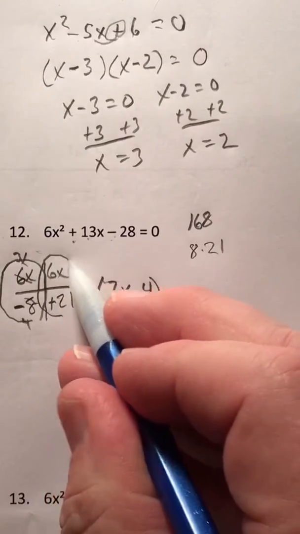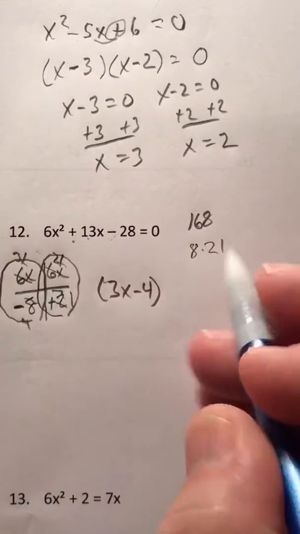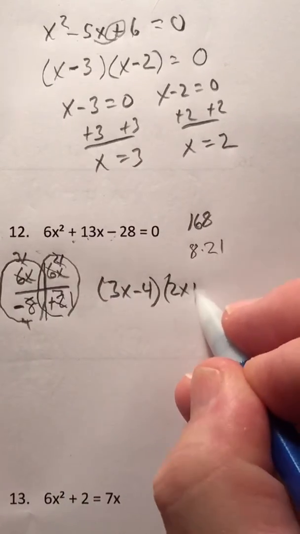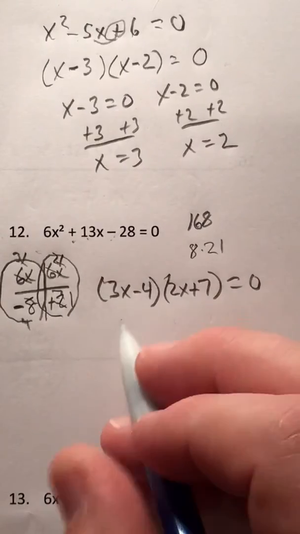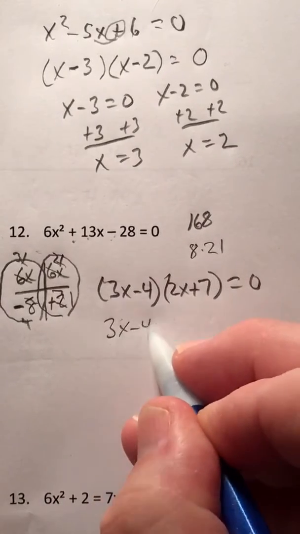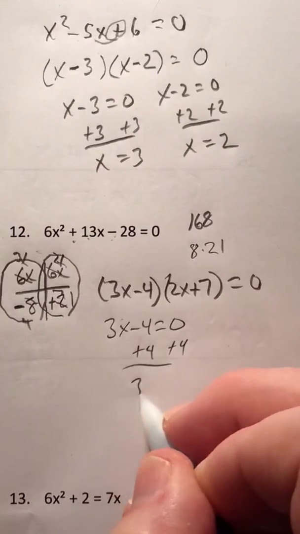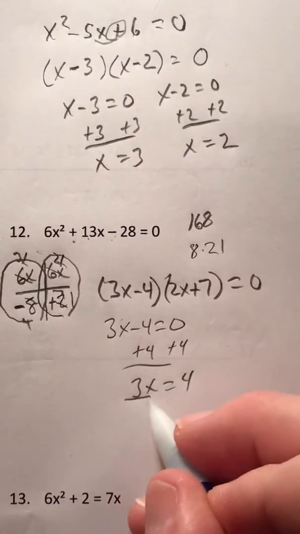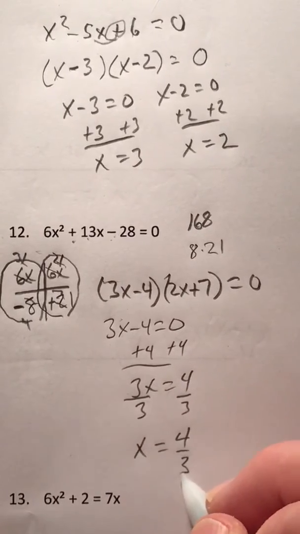And here we can factor a 3 out of these. So that leaves us with a 2x and a 7. So we get 2x plus 7 equals 0. Now we got to set them equal to 0 and solve. So we add 4. Gives us 3x equals 4. Divide by 3. And we get x equals 4/3.